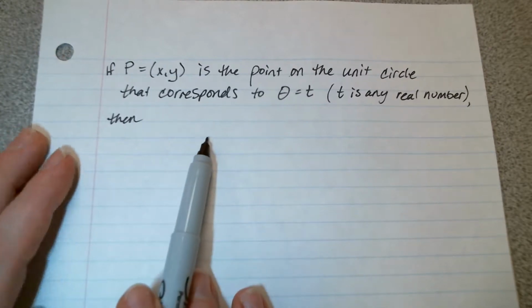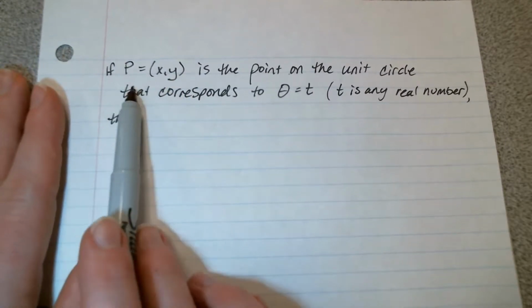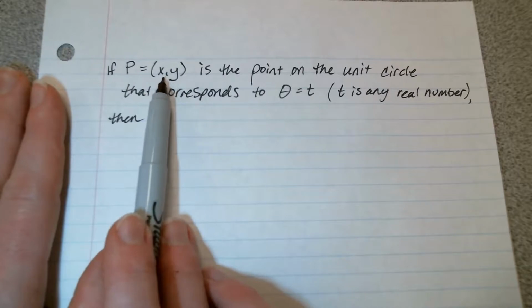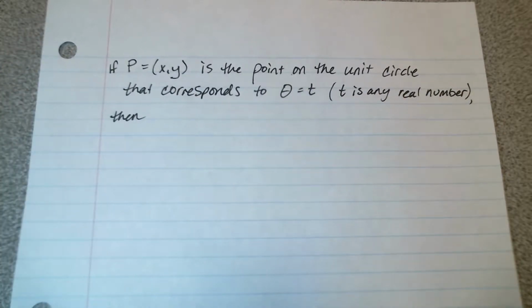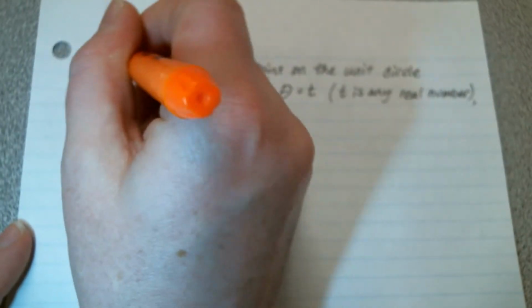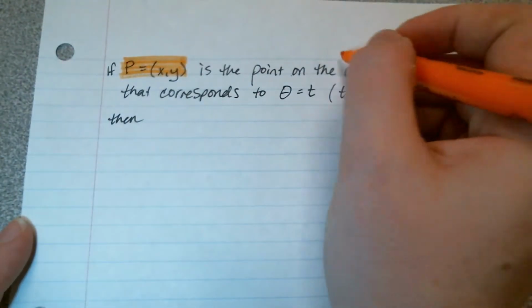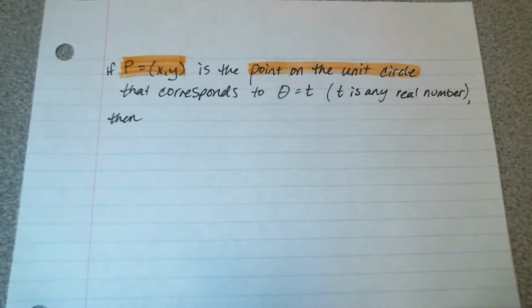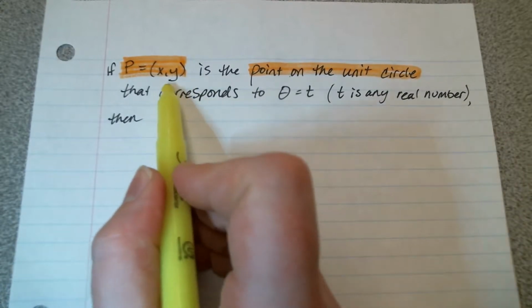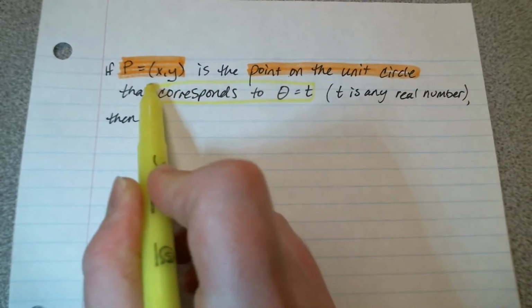In your text, you'll see that we're really focused on a point P with coordinates (x, y) that's actually on the unit circle. So it's on the edge of the unit circle, not inside, not way outside, right? It's a point on the unit circle. And it's not just any point on the unit circle, it's the point that corresponds to an angle.